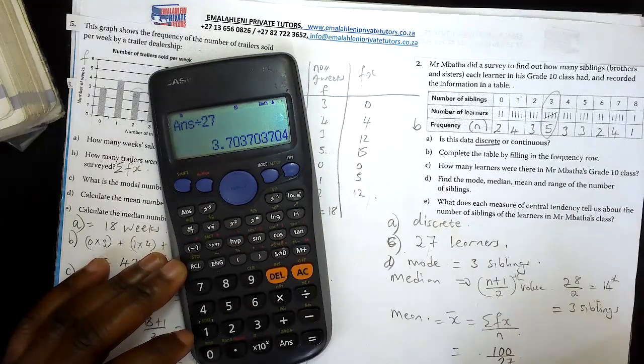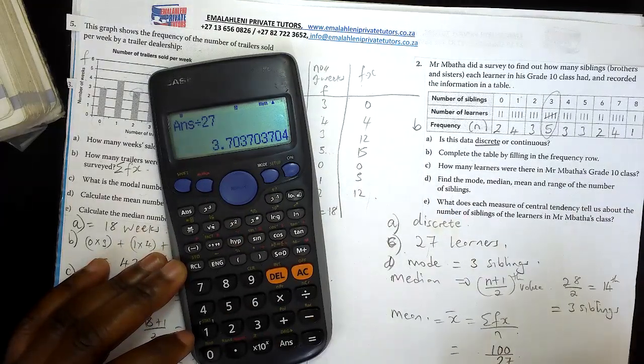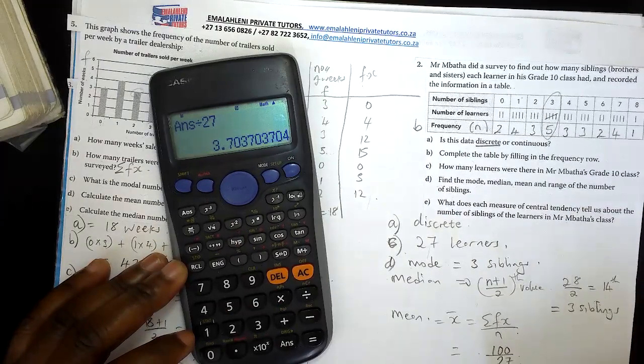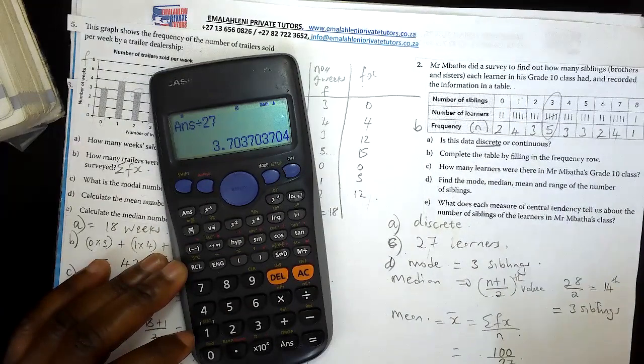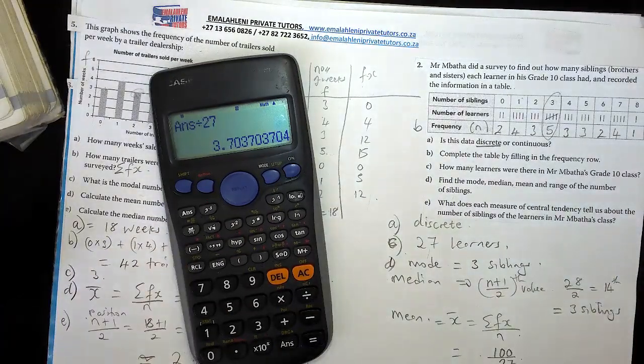100 divided by 27 is 3,7 (3.7). Okay, but now these are number of siblings. What can we do? We're going to get 3,7.